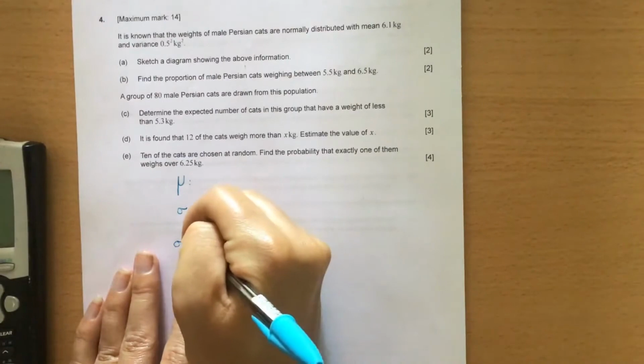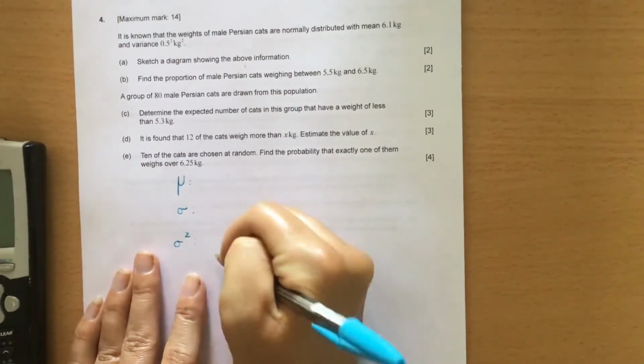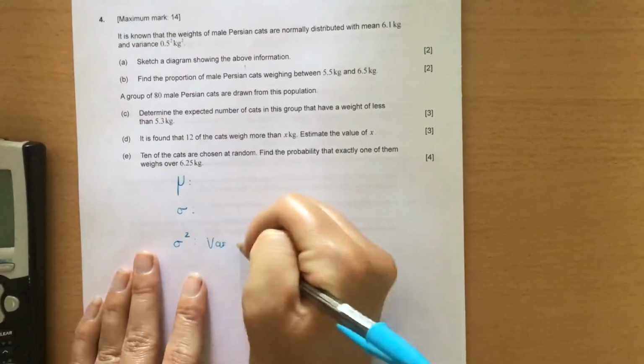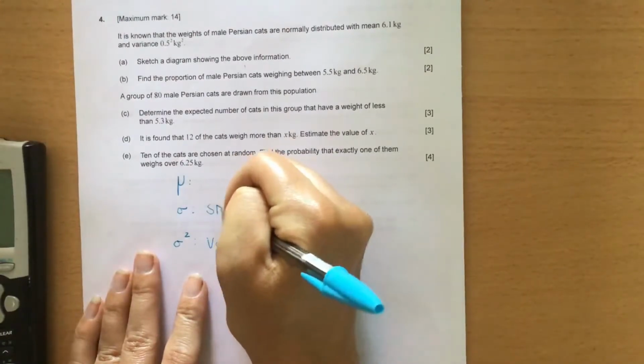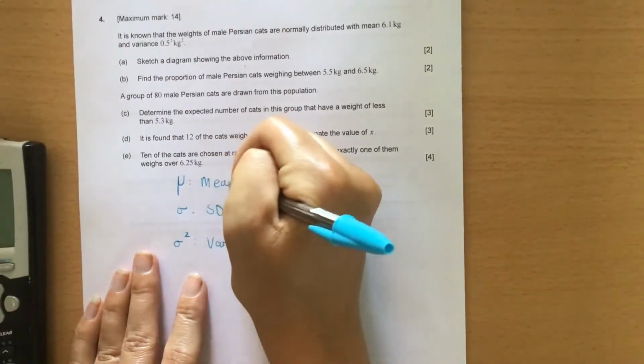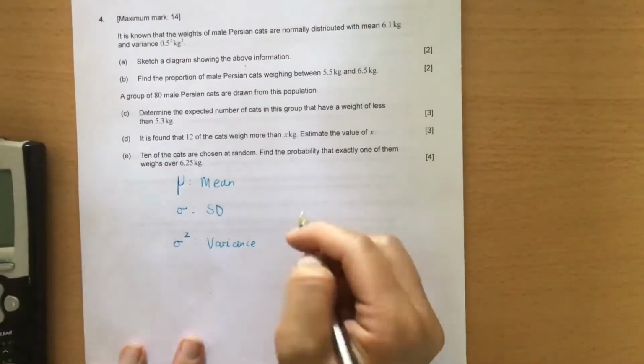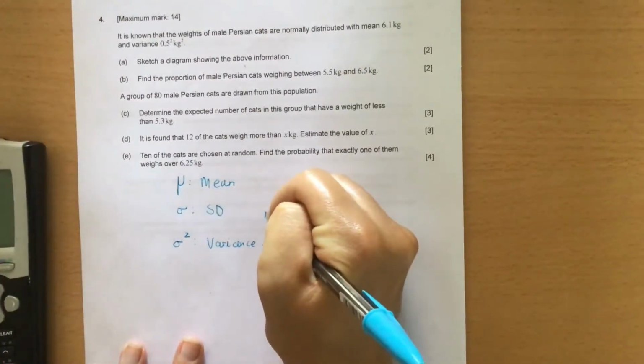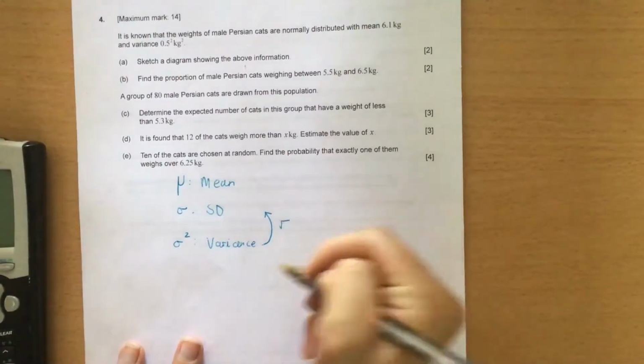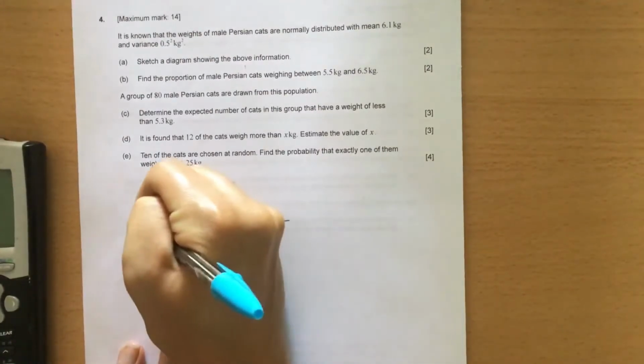However, for this question we're not given the standard deviation, we are given the variance. Now the variance simply is the standard deviation squared. We call this the variance. As we know, this is the standard deviation and this is the mean. But look at the relationship between the variance and the standard deviation. To get from one to the other, we either square root or square.